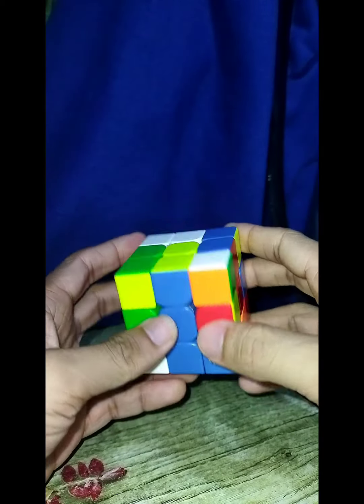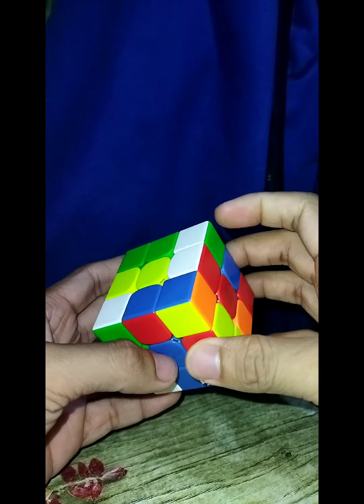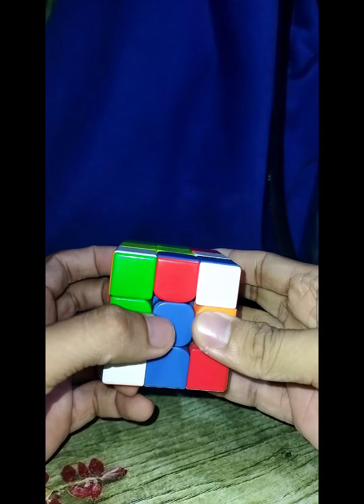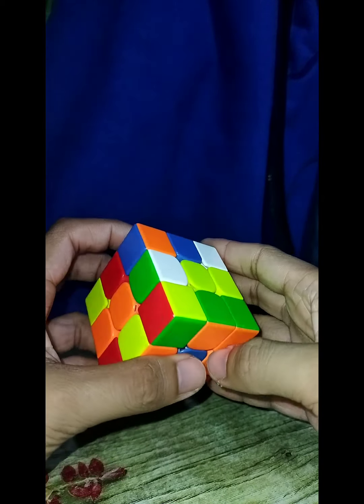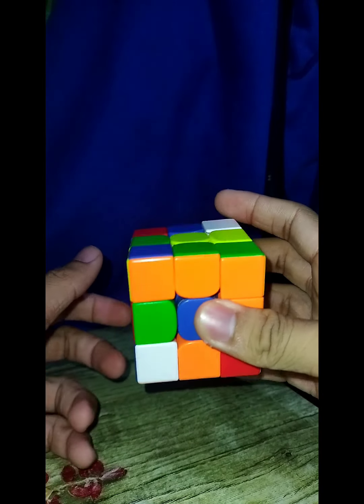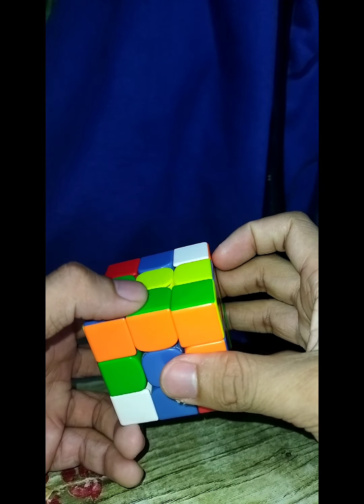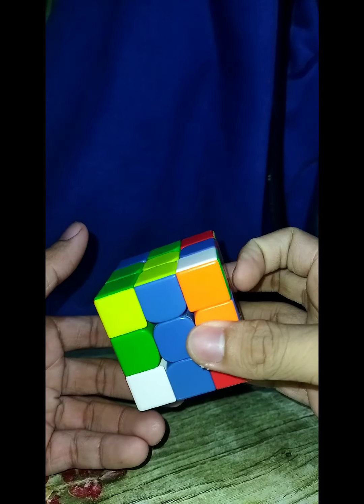So I will solve my cross like this: U, R2, U2, and L2, D prime, L2, D prime. So notice that I didn't break the pair here, so I can easily insert it at the back slot.